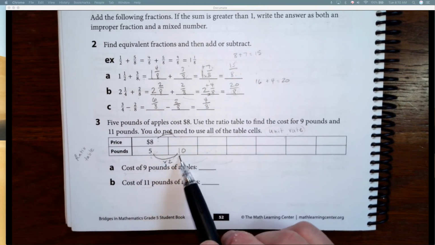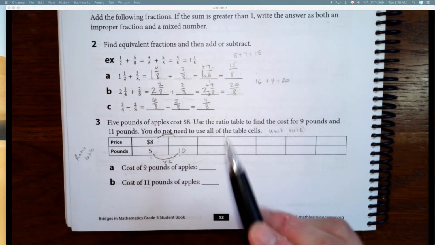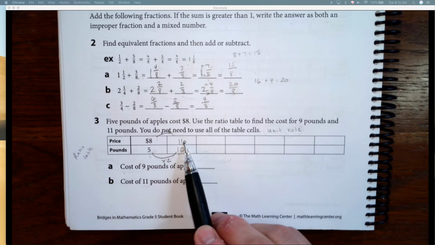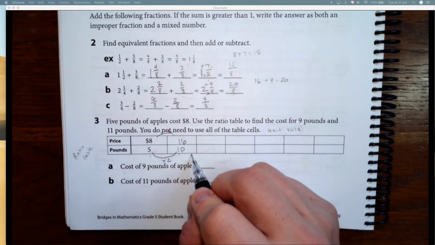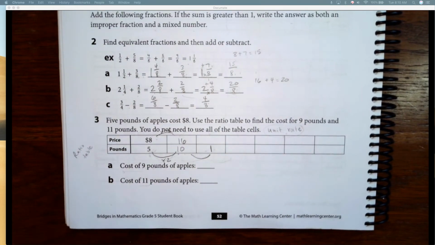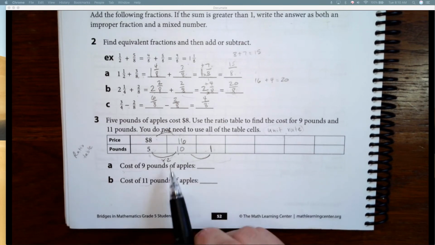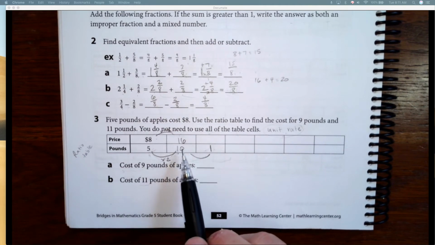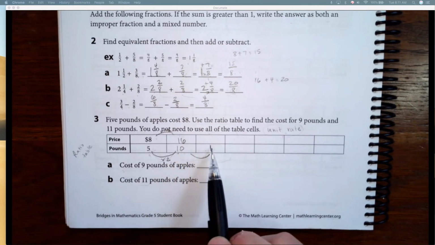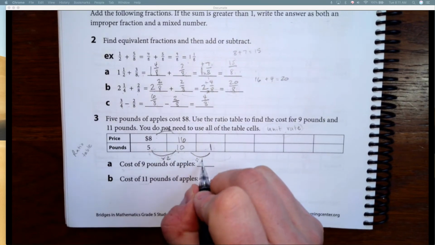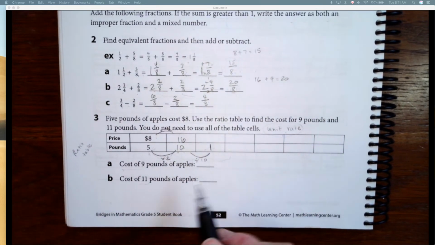So let's double the 5 to get to 10. And so that means we're going to have to double the 8. 8 times 2 is 16. So for 10 pounds, it costs $16. We went up on that one. Now, I want to get to the cost of 1 pound. Now, the cost of 1 pound, I have to go backwards. So, what's the opposite operation of multiplication? It's division. So, to get from 10 to 1, the way we do that is we divide 10 divided by 10. 10 divided by 10 is 1.